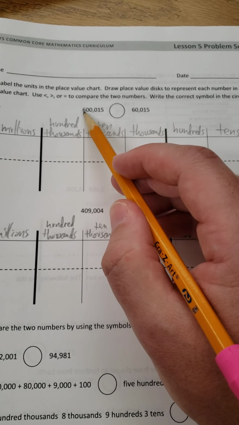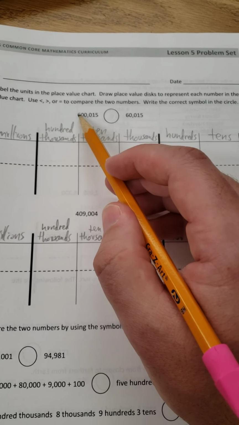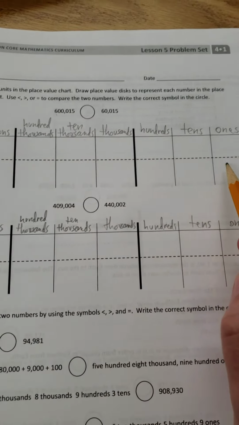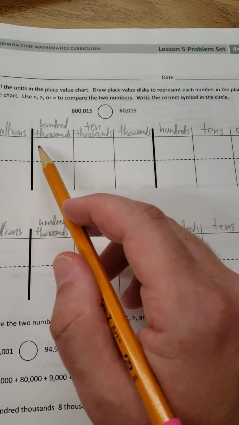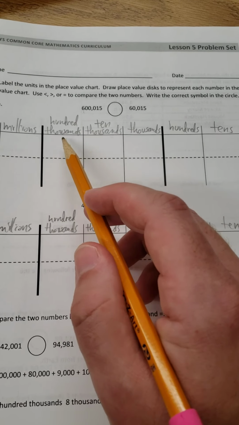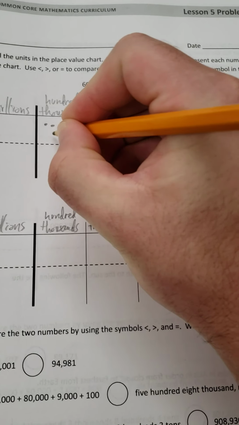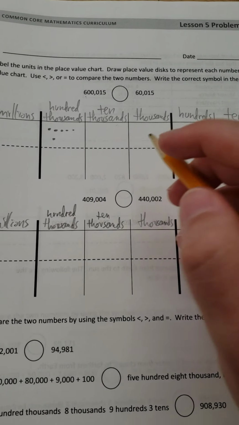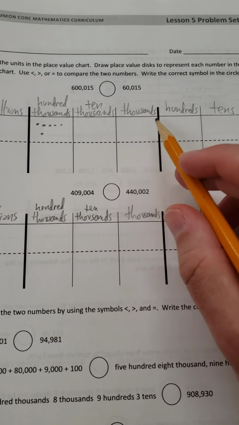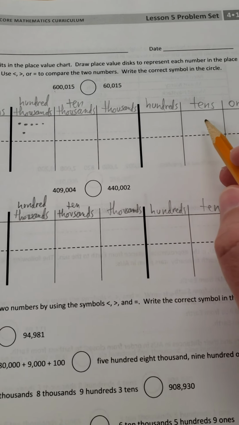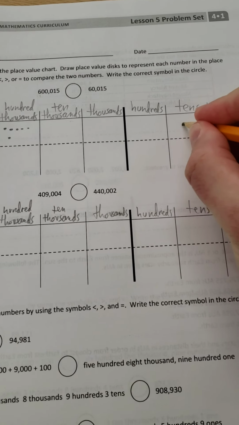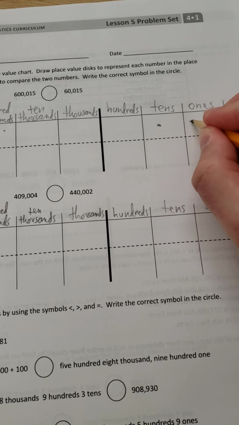So the 6, that's in the hundred thousands place. Okay, it's 6 digits over. So 1, 2, 3, 4, 5, 6. Okay, it's a 6, so we're going to put 6 dots. There's nothing here in the 10,000s, nothing in the thousands, nothing in hundreds until we get down to tens. There's 1 there, and there's 5 ones.